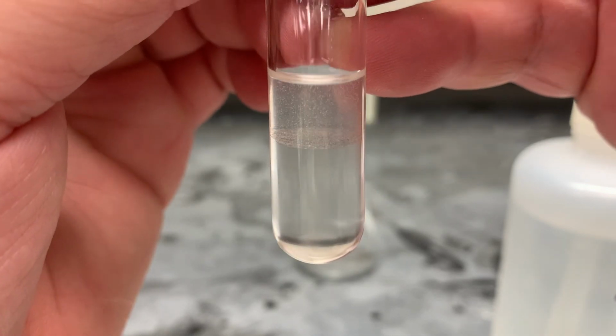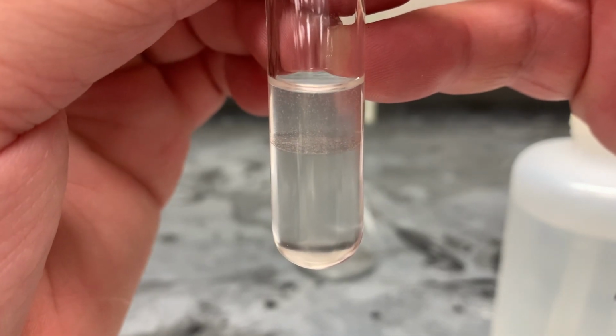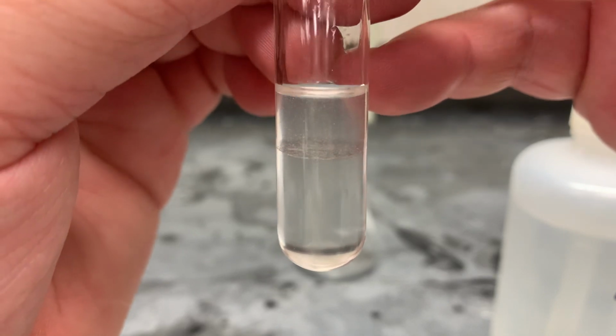Okay, you can see which one's got bigger. That means you know which one's the aqueous phase, which one's the organic.